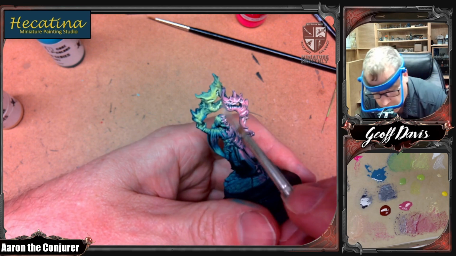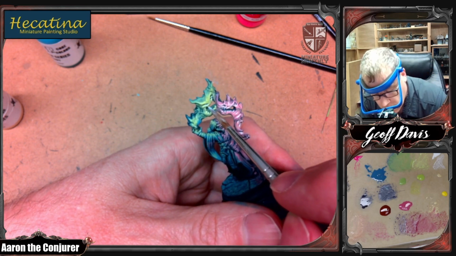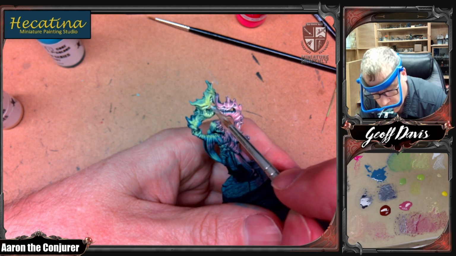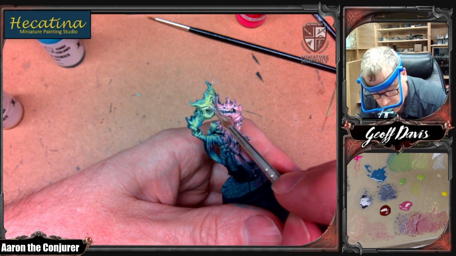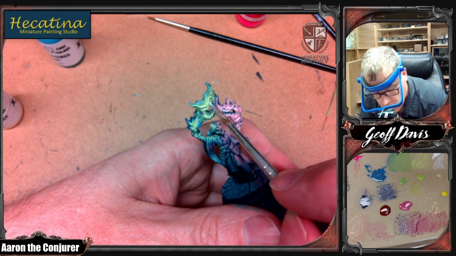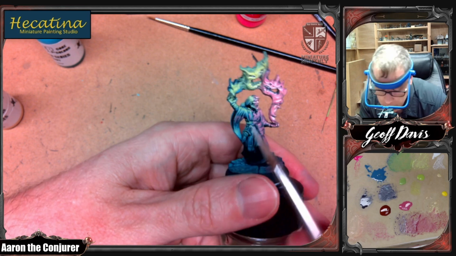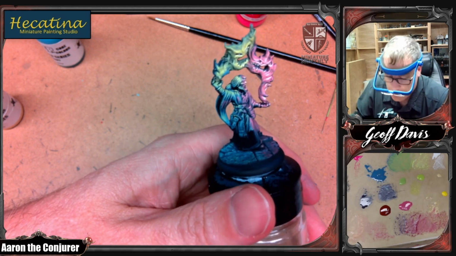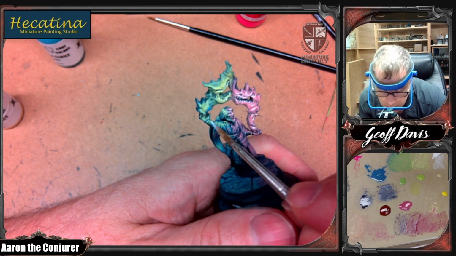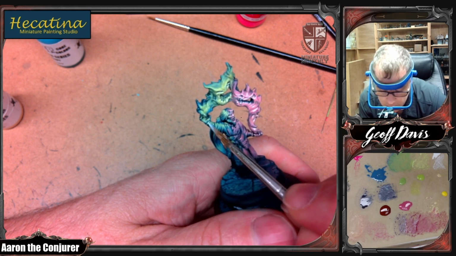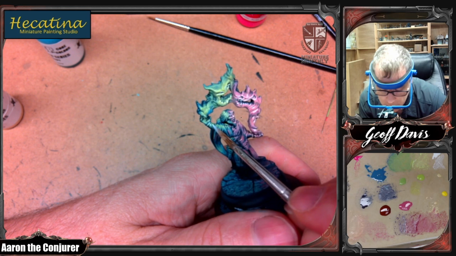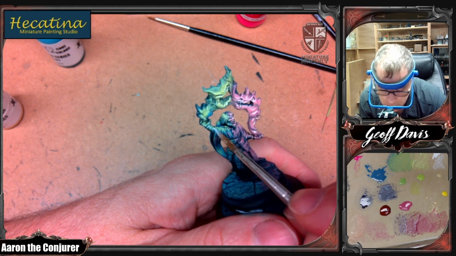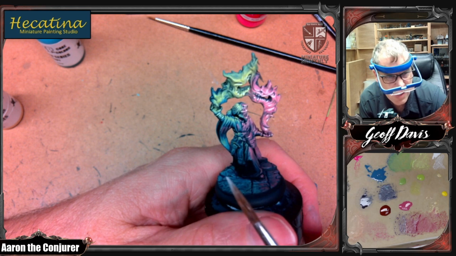Eyes, around the eyes, teeth. And I think I want to put one or two sharp white highlights on that bracer to show how shiny it is.